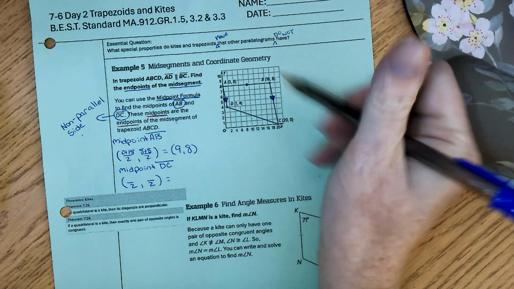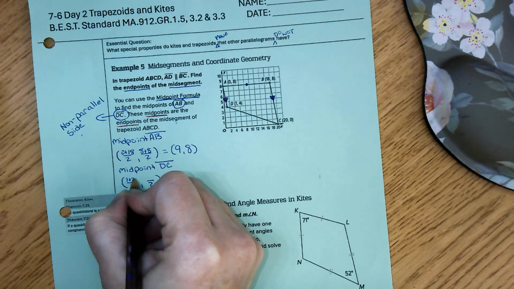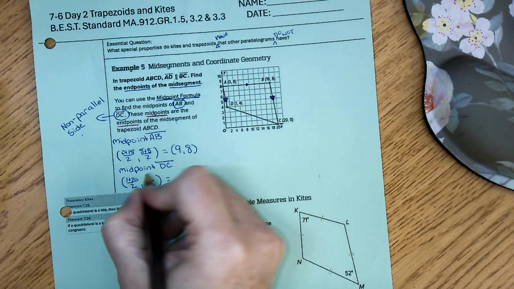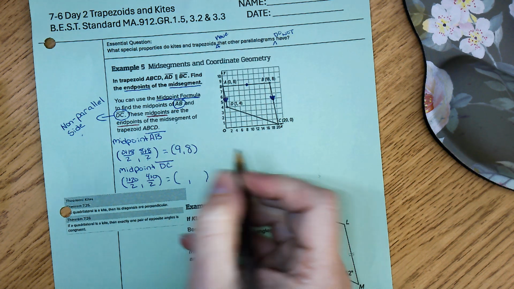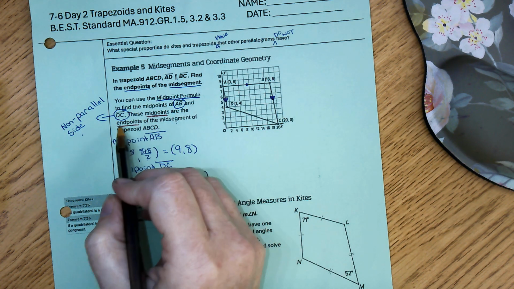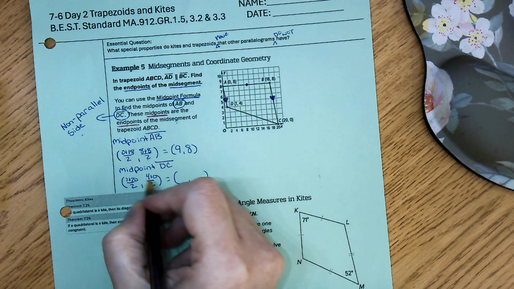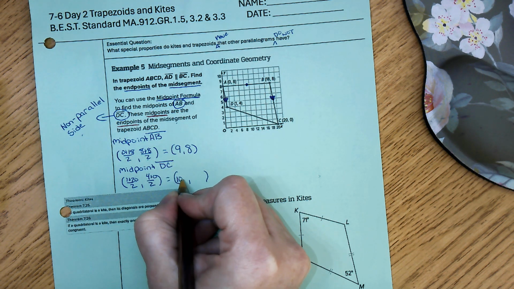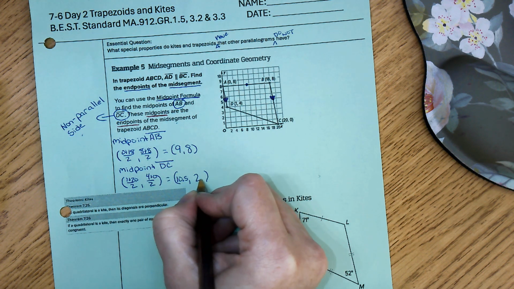For DC, my x's are 1 plus 20, and my y's are 4 plus 0. 21 divided by 2 is 10.5, and 4 plus 0 is 4, divided by 2 is 2.